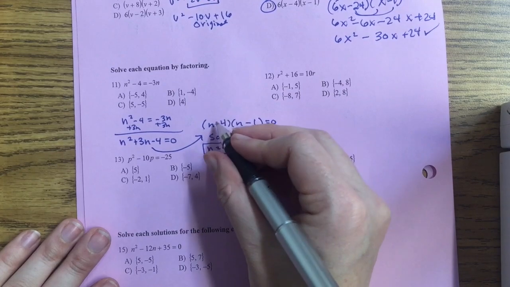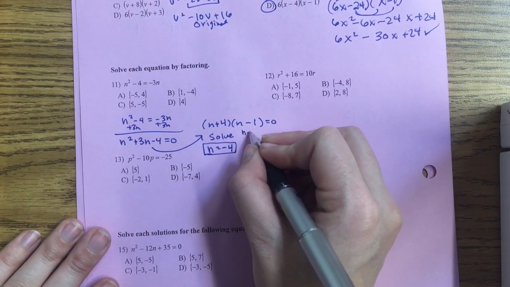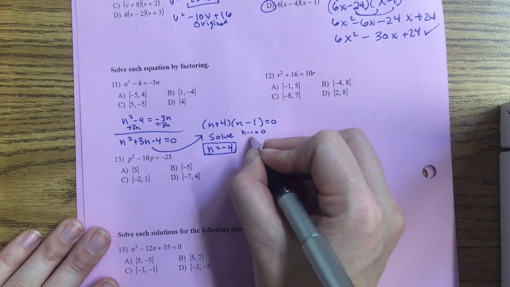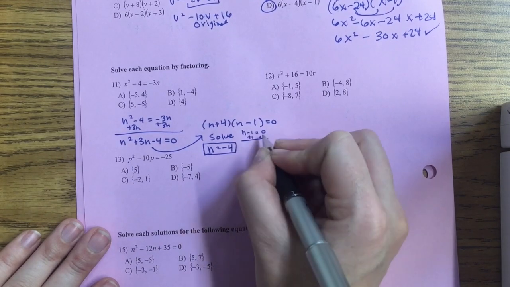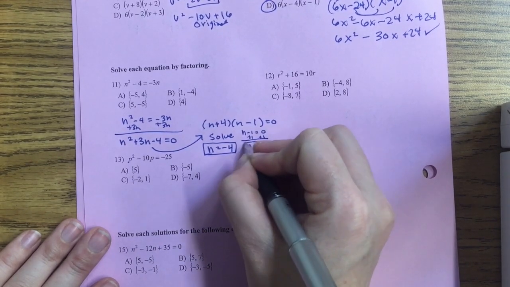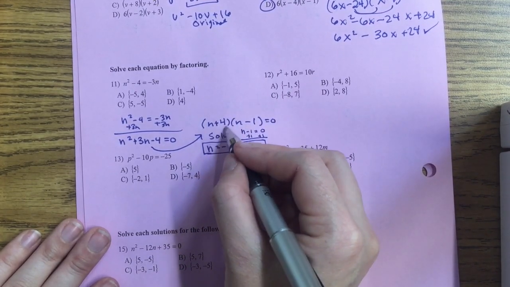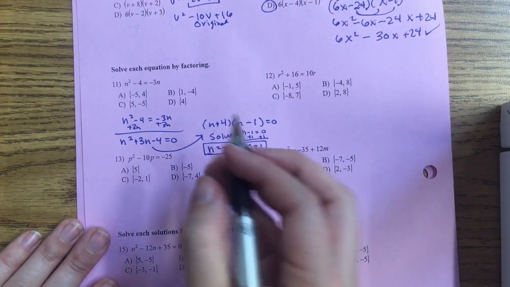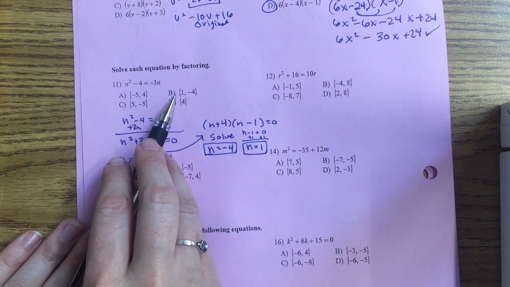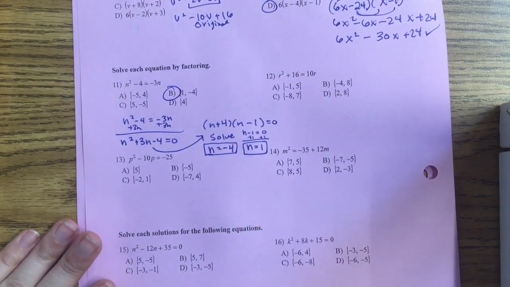And then if you want to know how I got that, all I did is I took this factor and set it equal to 0. Get the n alone. So it's a positive 1. Over here I'd have to subtract 4, that's why it's a negative. So I will negative 4 and a positive 1 is B.